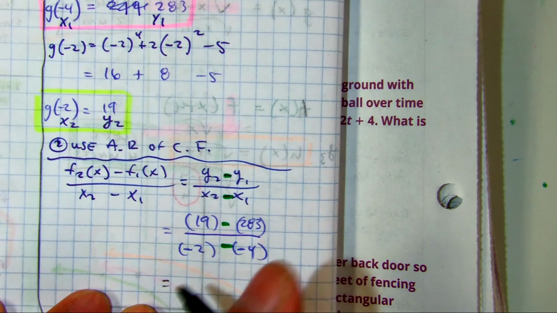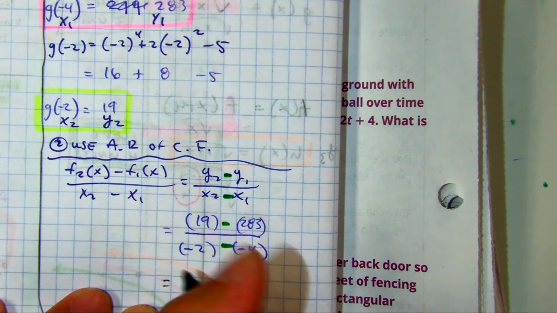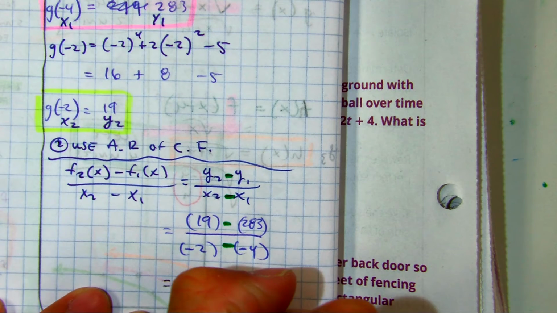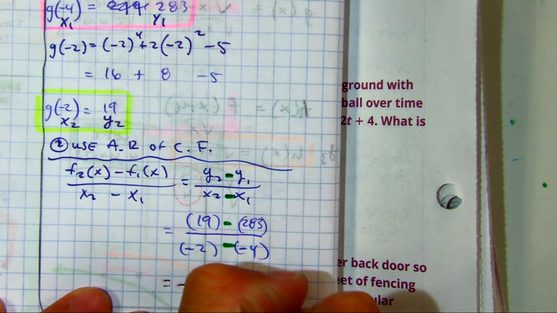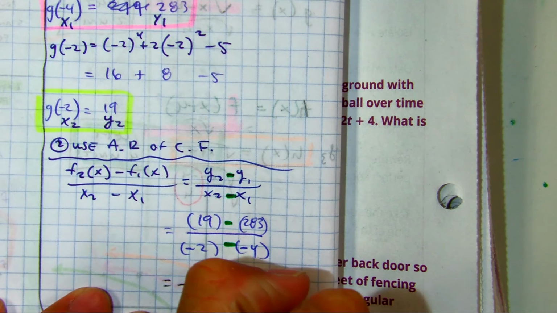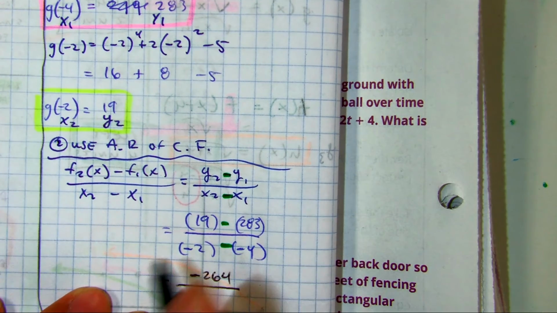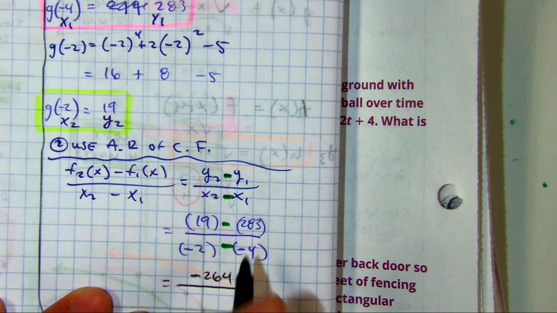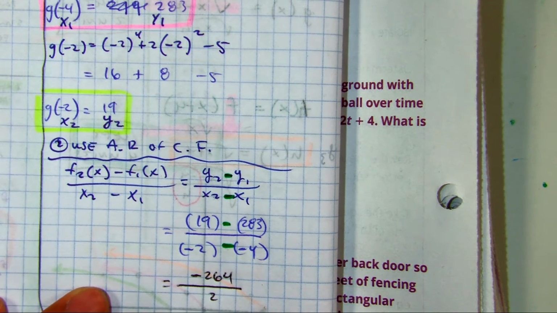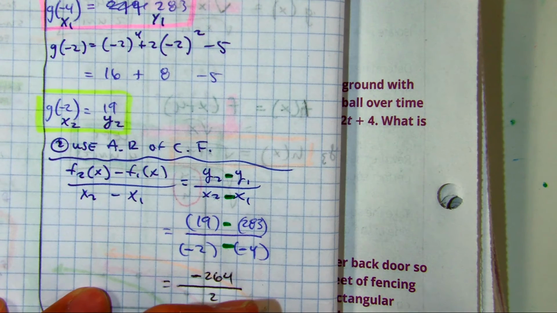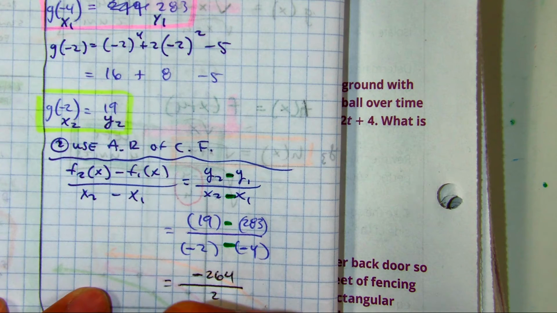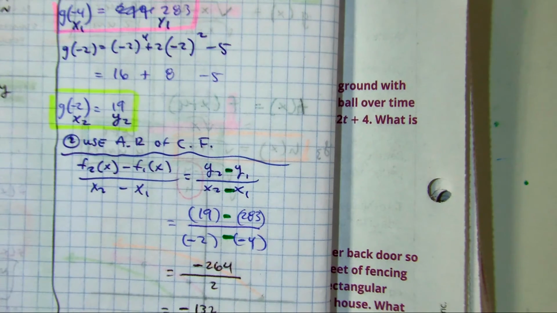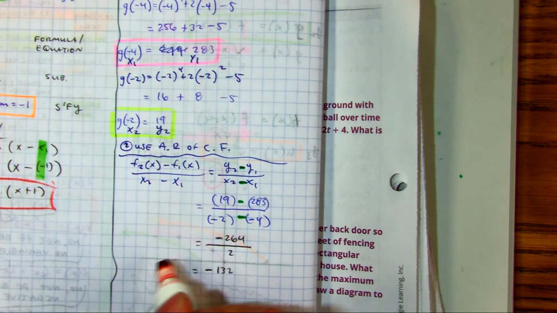In your calculators, 19 minus 283? Negative 264. And then this becomes the opposite of negative 4, so that's plus 4. Negative 2 plus 4 is 2. And then if you divide by 2, then negative 132. So our average rate of change is negative 132.